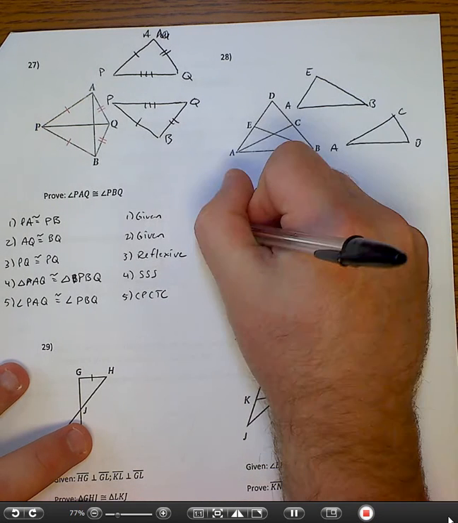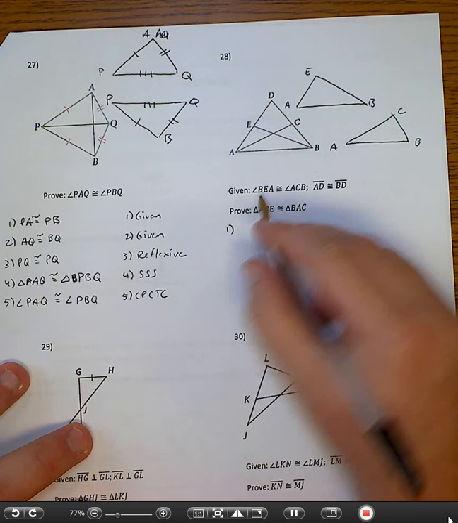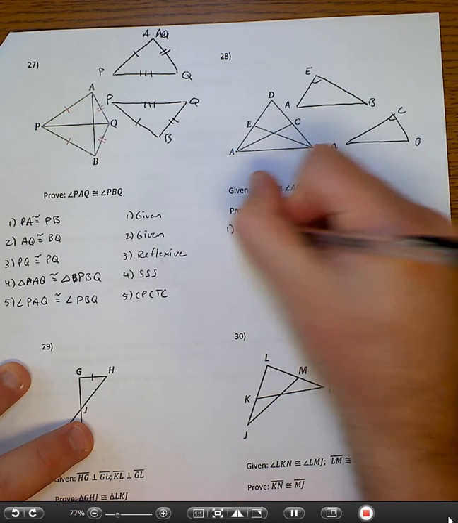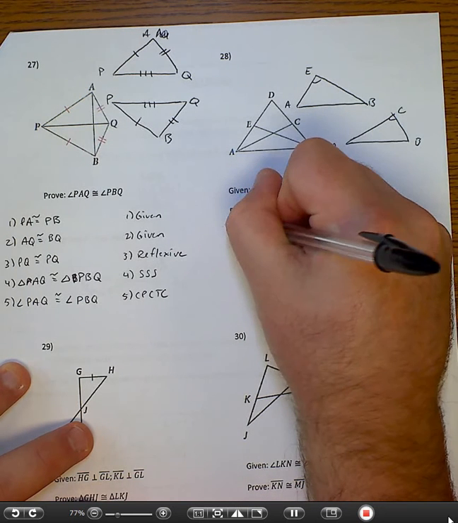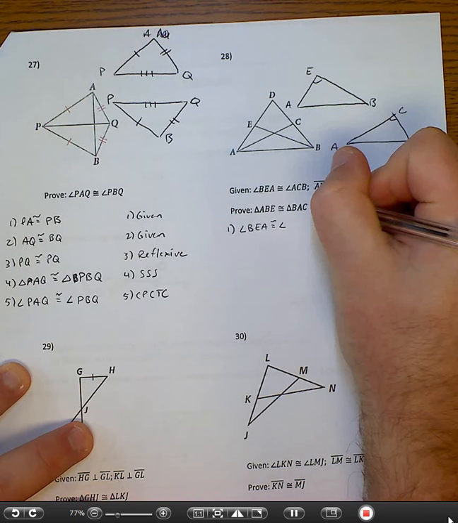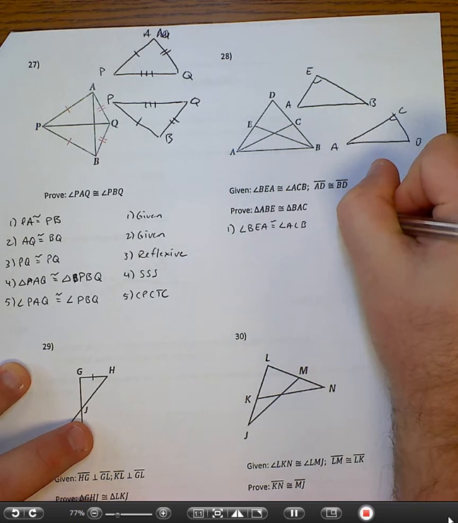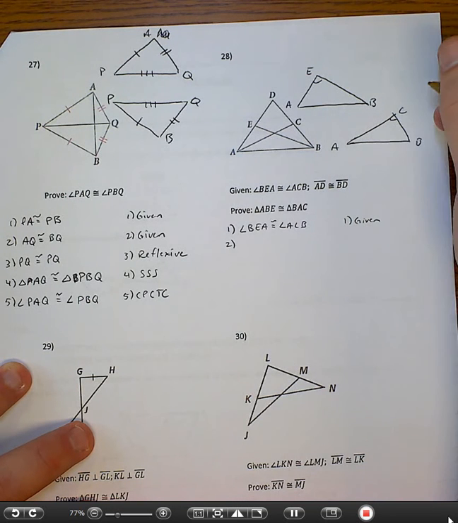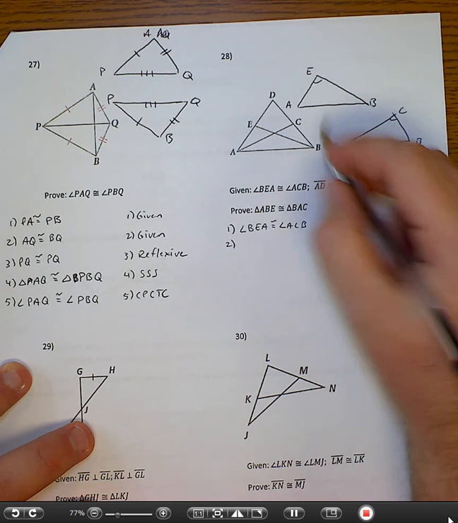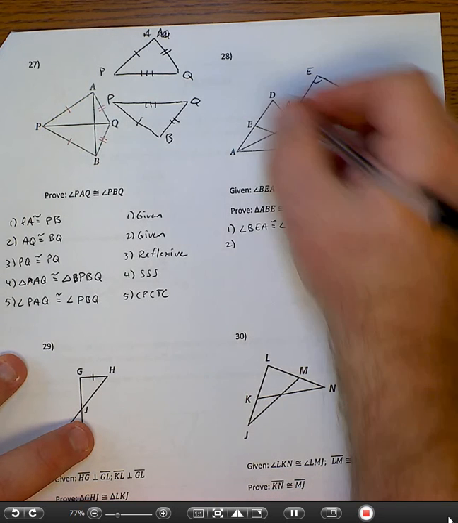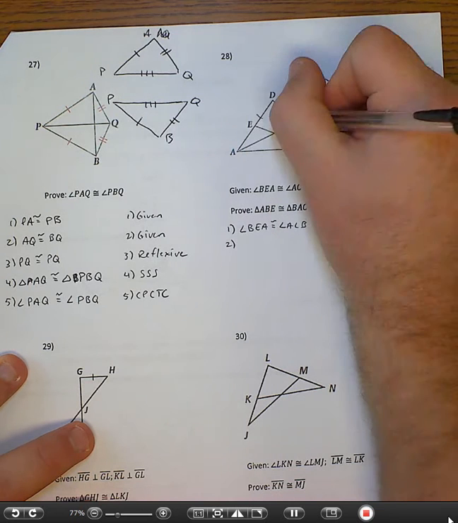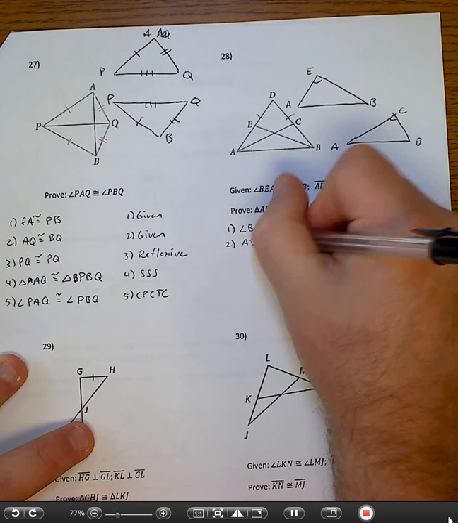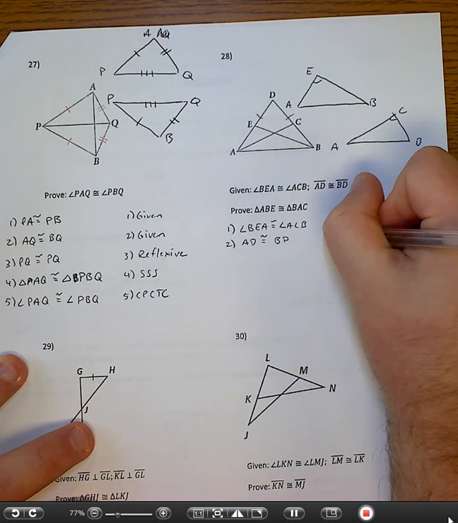Now I'm going to start labeling. Angle BEA is congruent to angle ACB. I'm going to mark that and say it. Angle BEA is congruent to angle ACB, and that was given. AD, which is not in those two triangles, is congruent to BD. So that's out here. I'm going to say that AD is congruent to BD. That's given, but how does that help me?